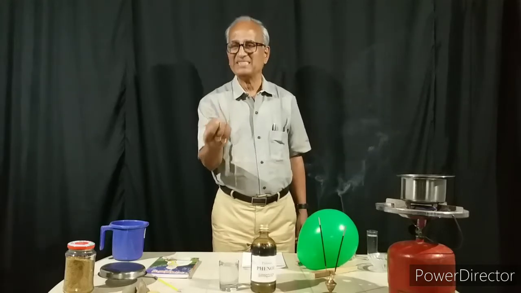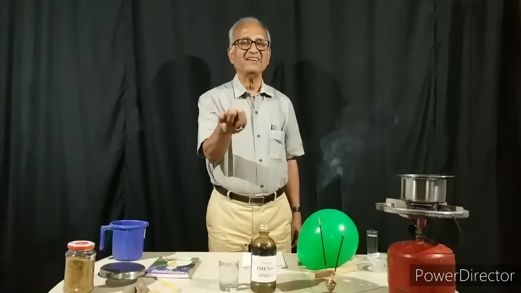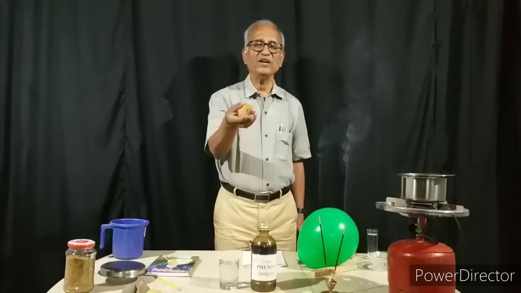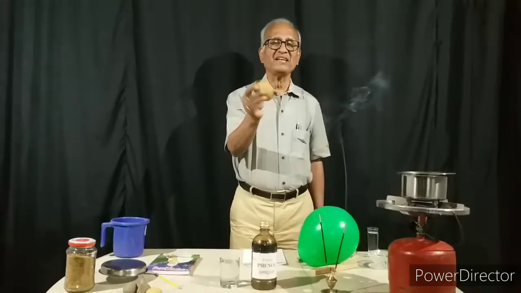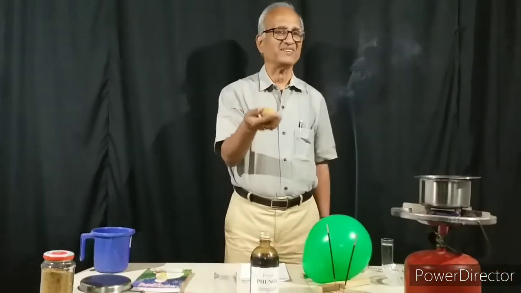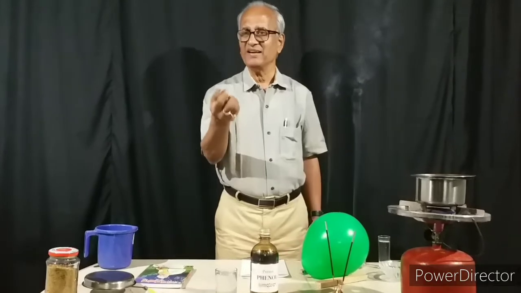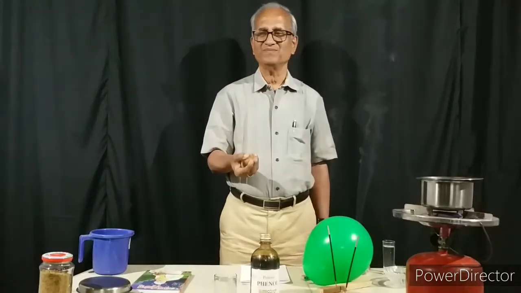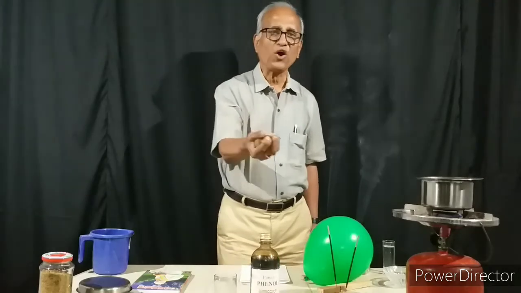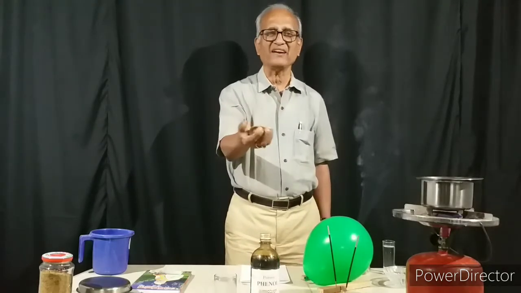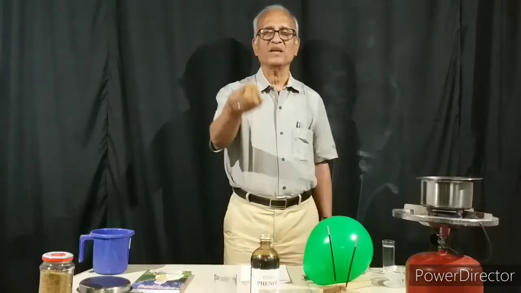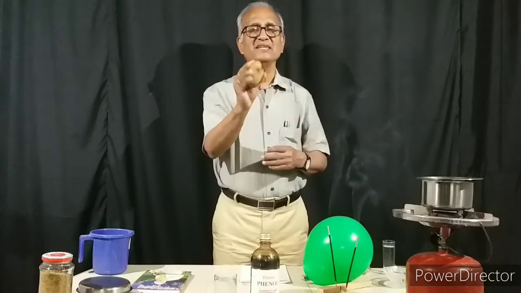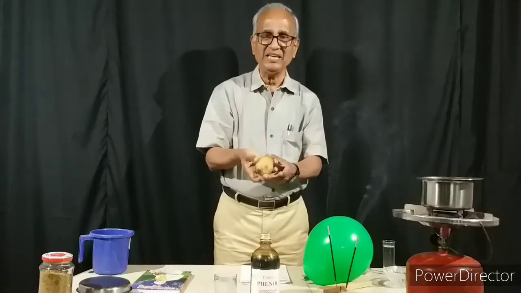If I even press it now, it doesn't get squeezed. It doesn't turn into a size smaller than this. It's hard. What's the word we use? It is stony. It's rock-like. It is a rock, no doubt. It's rock-like, stony, very hard. You can't squeeze it further. It is solid. By putting force on it, you can't change its shape. It has a unique shape.